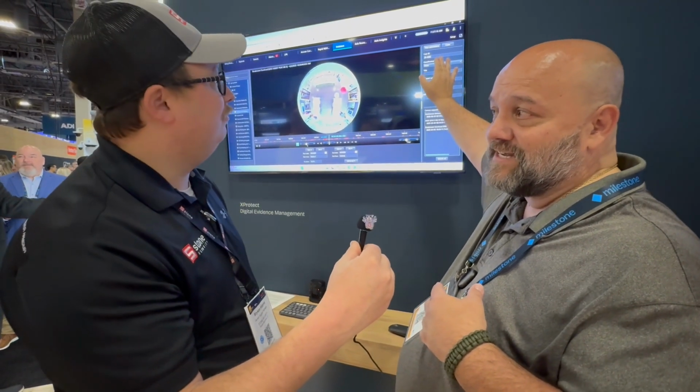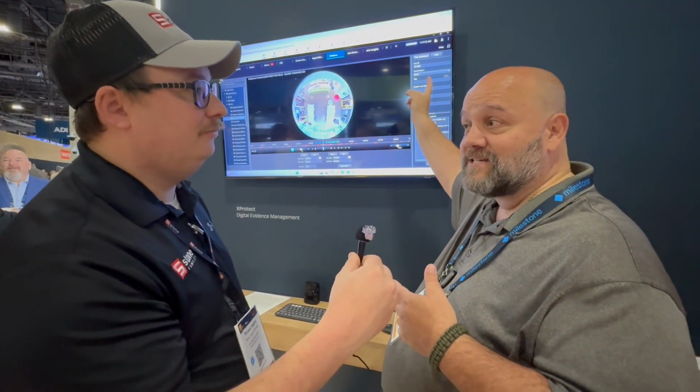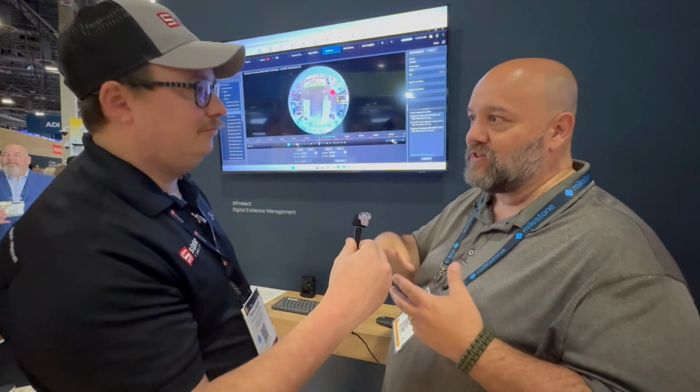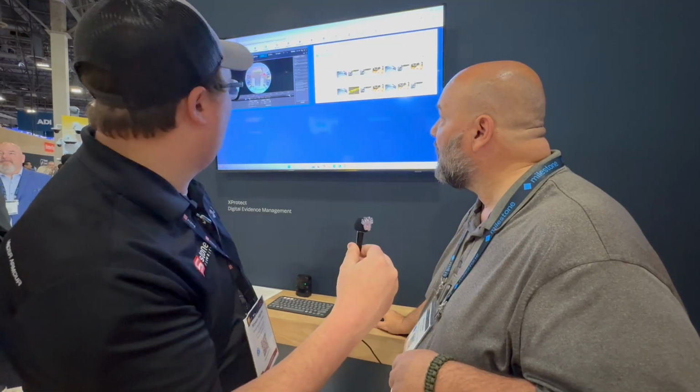If the case already exists in the evidence manager, we'll put it in the existing case. If the case doesn't exist, we will create the case and add it to that brand new case. That's awesome. Yep. So let's take a look at how it looks inside of the webpage.